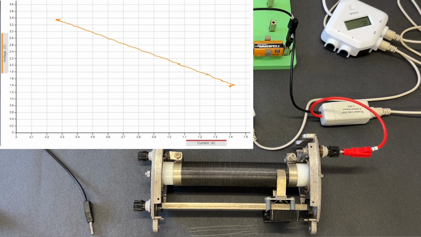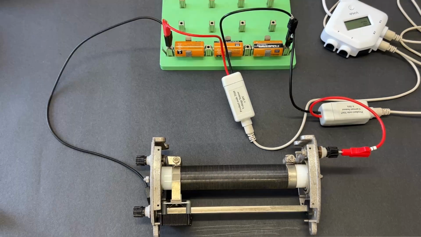It's also very quick to demonstrate if you're doing a revision lesson on this required practical. You can see that as you increase the current, the potential difference across the terminals of the battery reduces, and that's because of lost potential difference across the internal resistance of the batteries. Let's look at how to set this up.